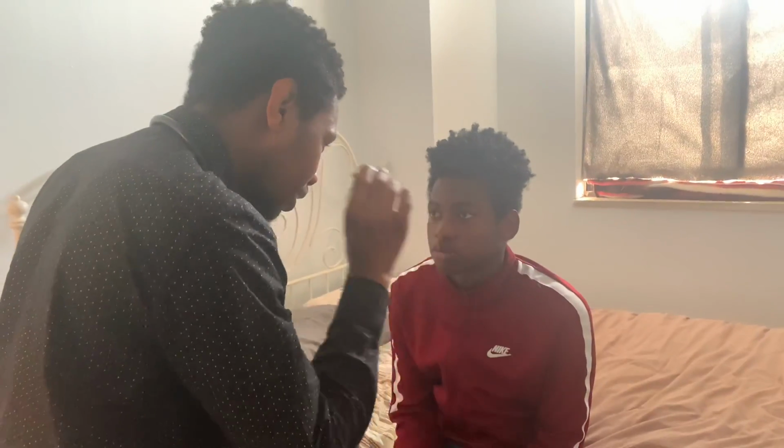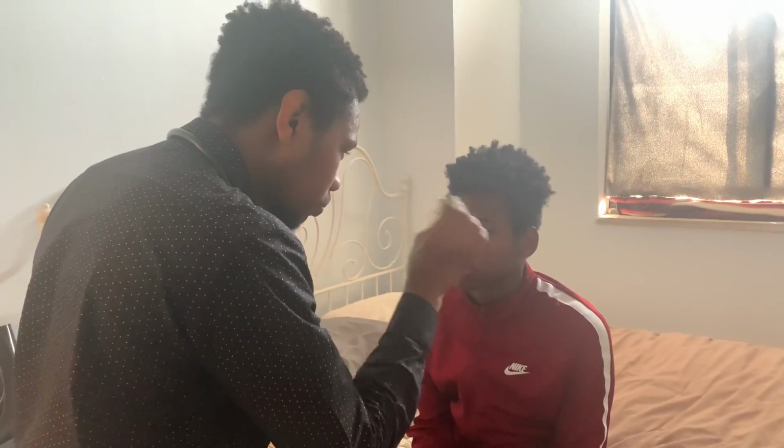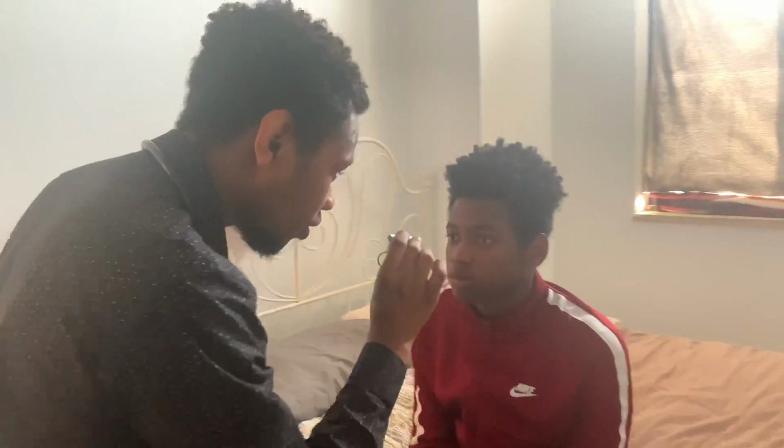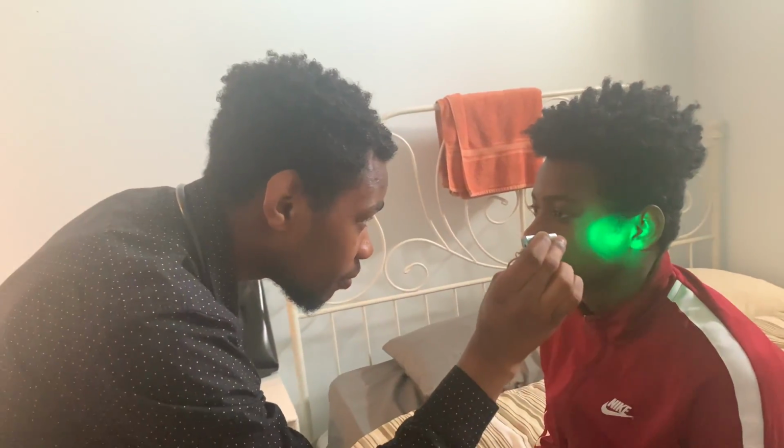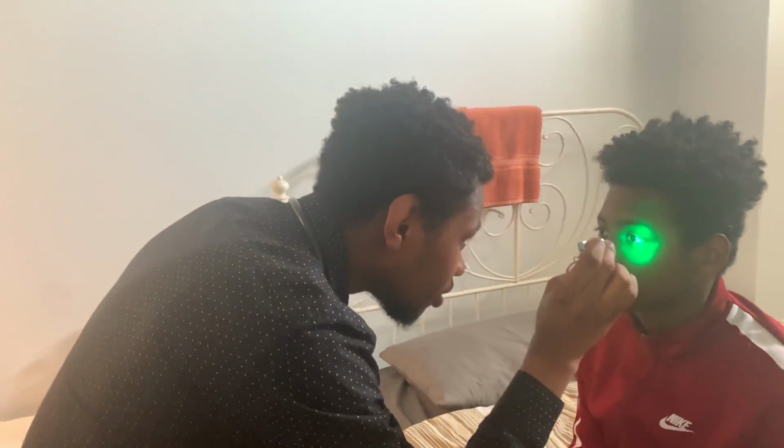I can see the shine spot on both eyes, equal bilaterally. Now I'm going to turn the light on your eye to see if it constricts. There is a constriction of the pupil.